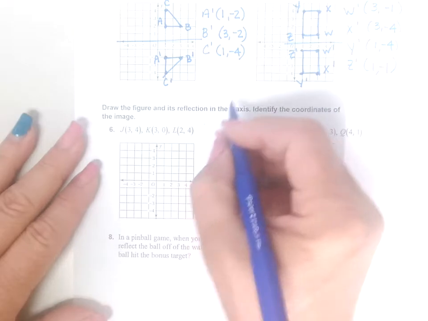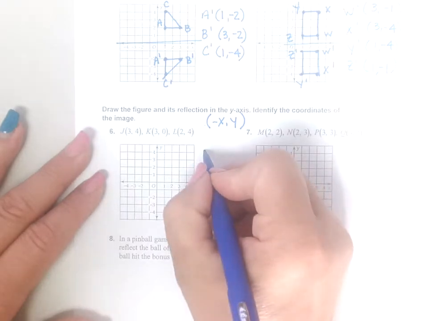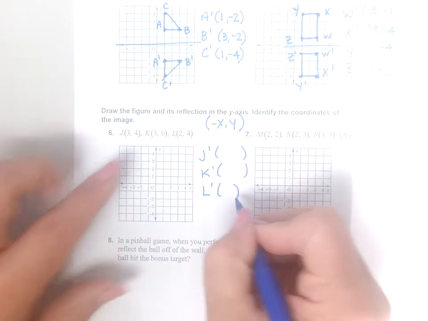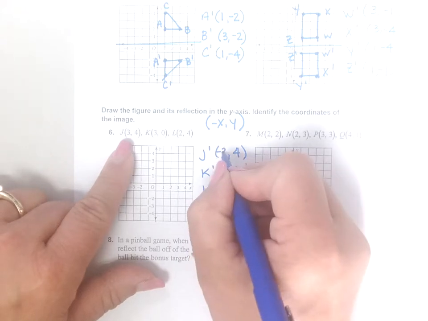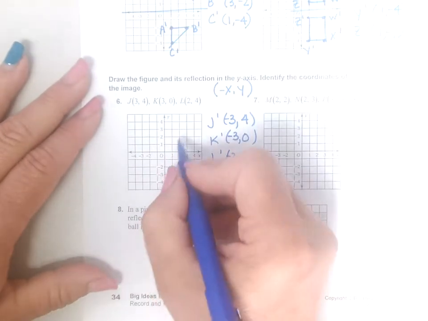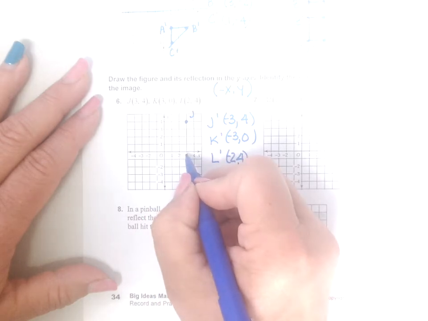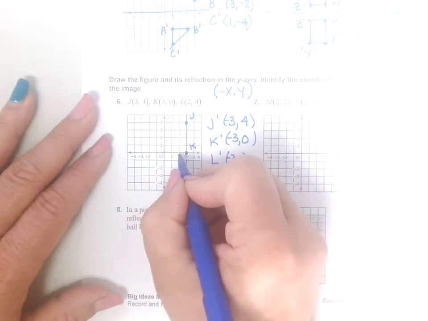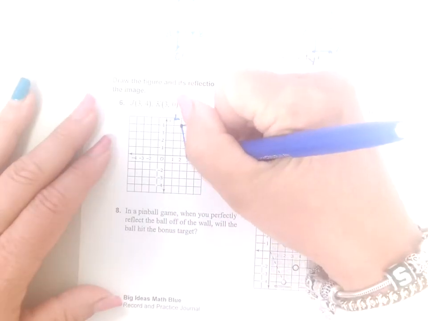All right, now we're going to draw over the y. If we draw over the y, that means the x is the opposite, and the y stays the same. J, K, and L. All the y's are the same: 4, 0, 4. The x's should be the opposite: -3, -3, -2. We have to draw both. So we go 3 over, 4 up is J, 3 over, 0 up is K, 2 over, 4 up, well, that's a skinny triangle, is L.